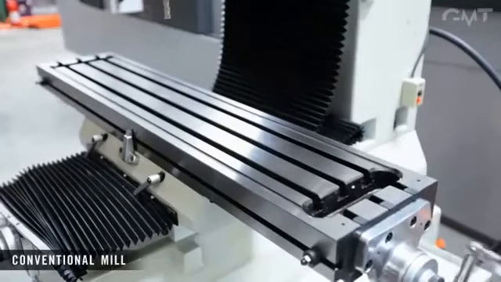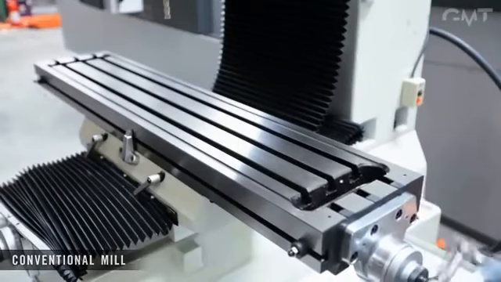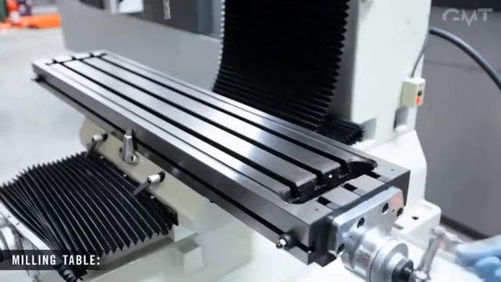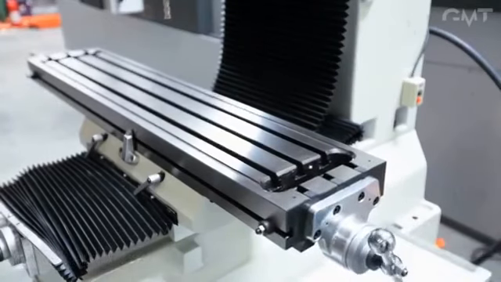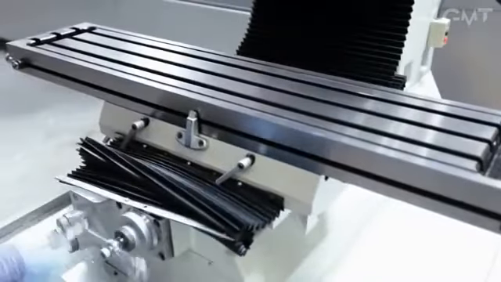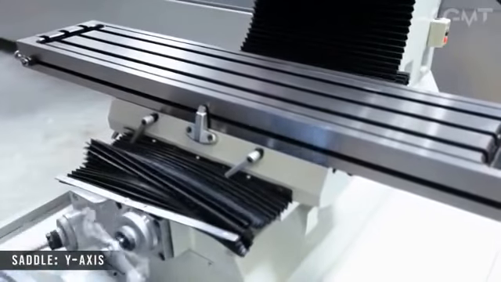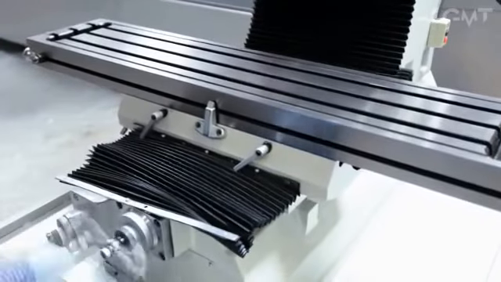On a manually operated conventional milling machine, the milling table can be moved side to side along the X-axis using one of 2 hand wheels. The table sits on a structure called the saddle, and together can be moved transversely along the Y-axis.